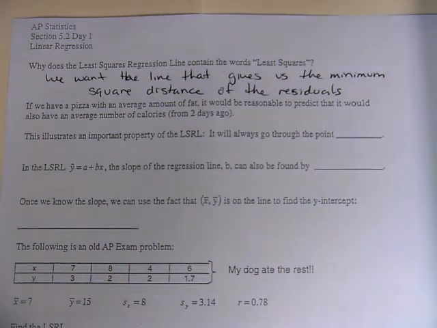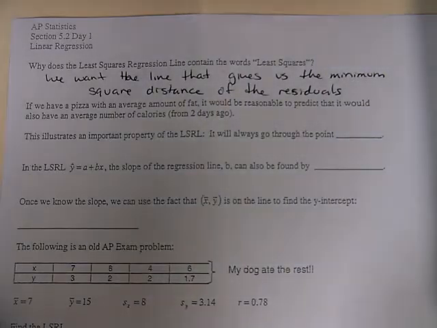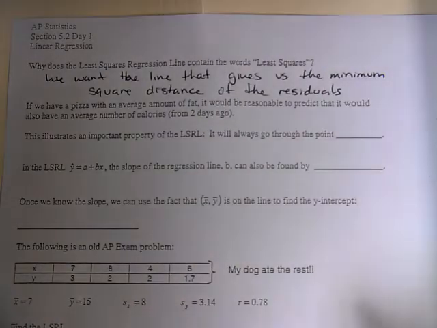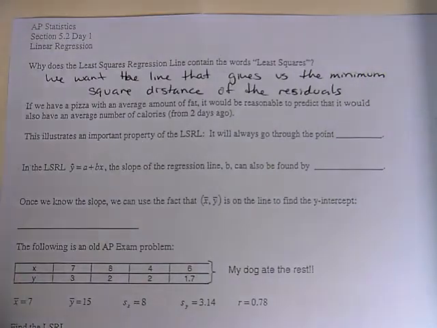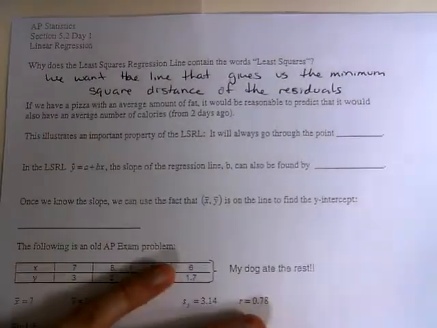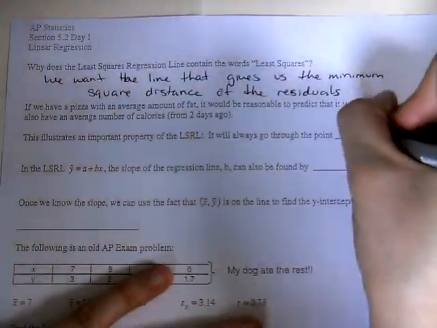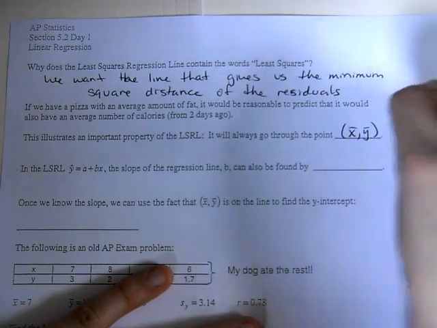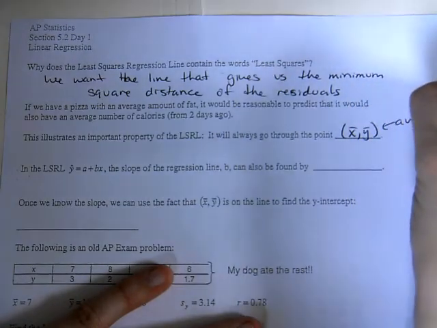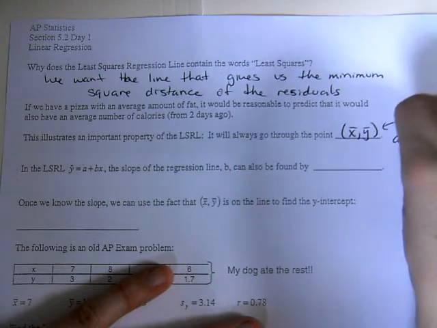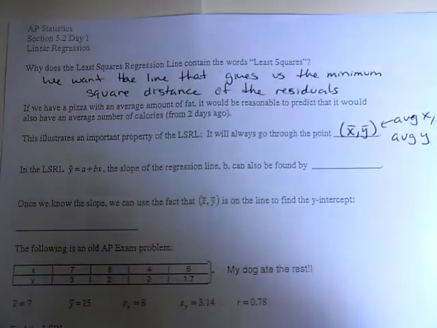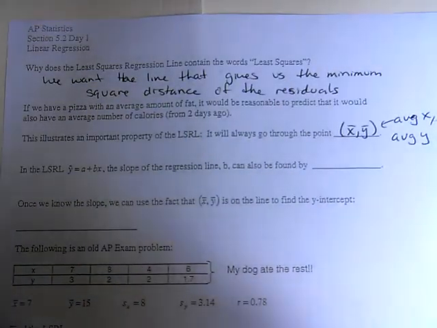So if we had pizza and the average amount of fat, would it be reasonable to predict it would also have the average amount of calories? So one important property of the least squares regression line, it always goes through the point x bar, y bar. So again, that's always the average x and the average y. So it'll always go through that point.